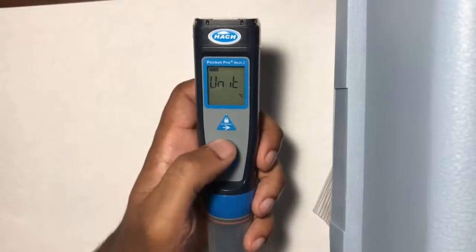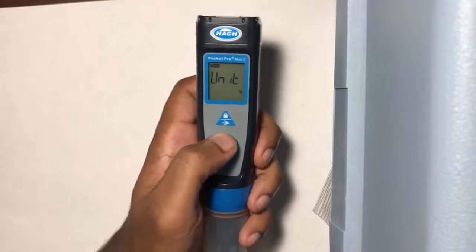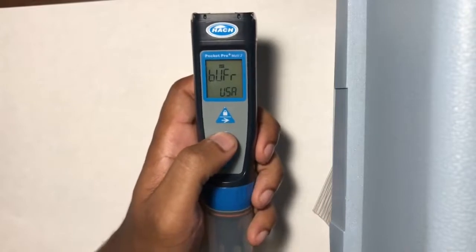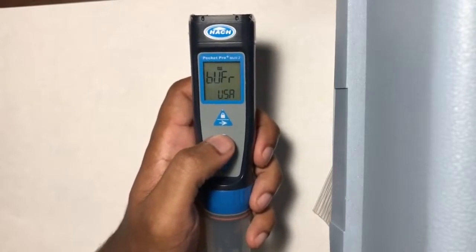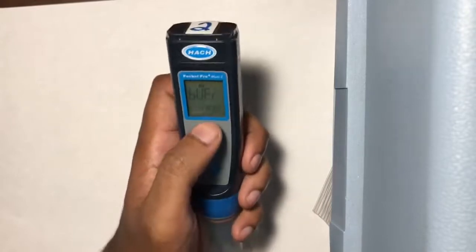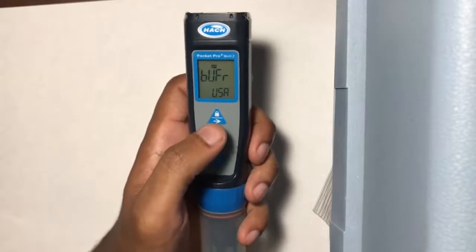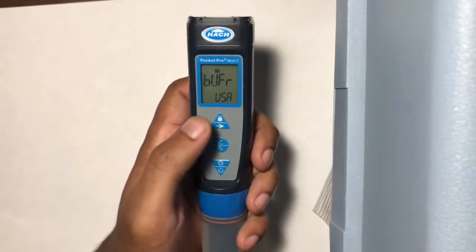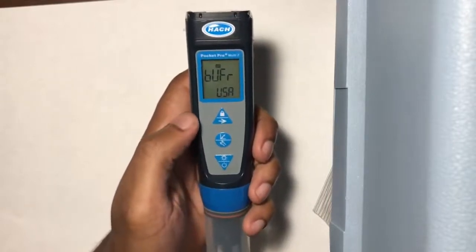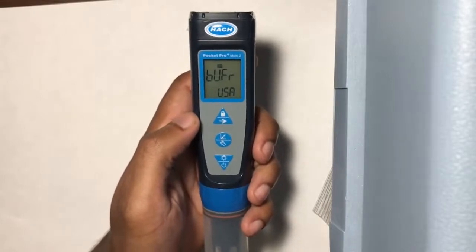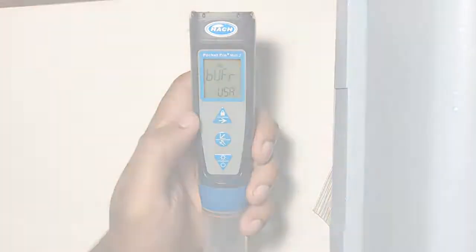If you tap the middle button again, it will shift to the next changeable parameter, which is BUFFER. Buffer changes the scale that acidity is measured in. This should be set to USA, to display the correct reading that we want and to ensure that the calibration for pH happens correctly. For your knowledge, I'll quickly go through the rest of the parameters.